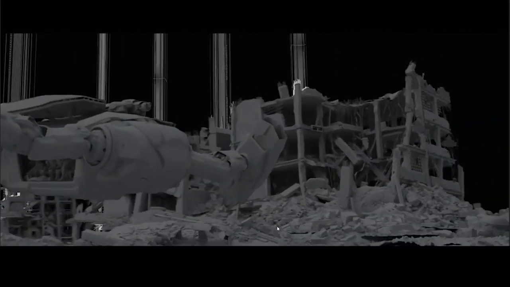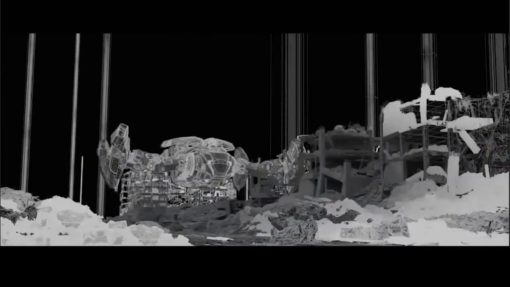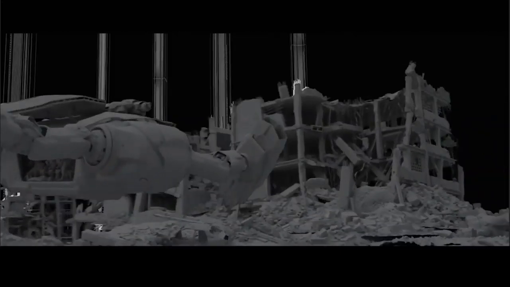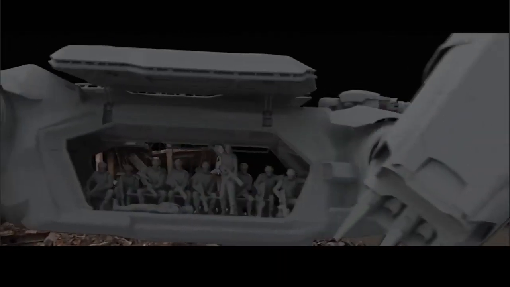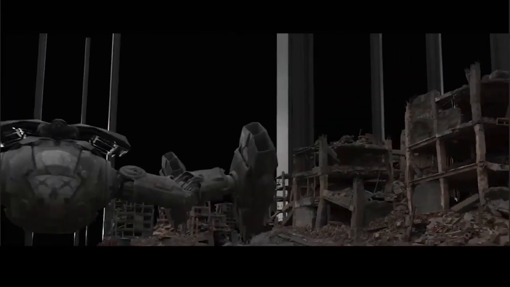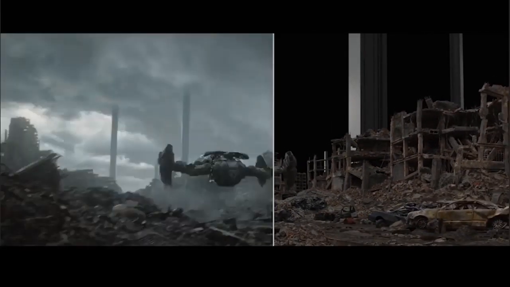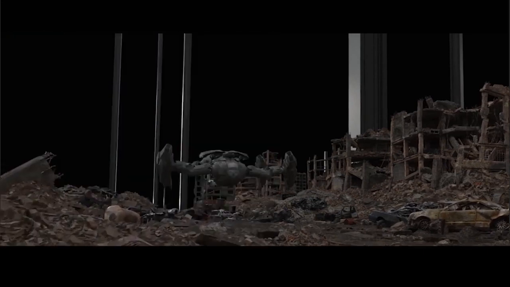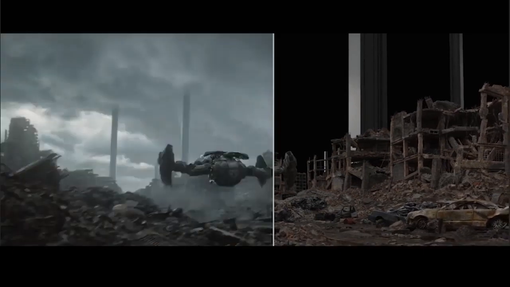But you can see here the level of density that's going into some of these buildings. It makes me think that a lot of this is probably scanned, or else it's just a crap ton of displacement on top. But it looks really great. And then CG ship, CG characters. Again, showing the amount of detail that's gone into this.